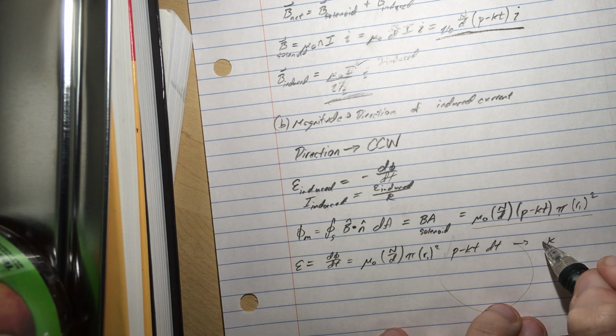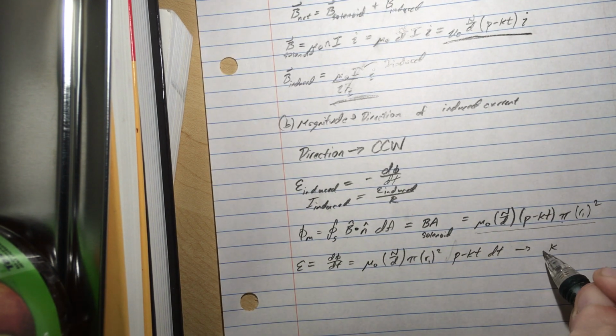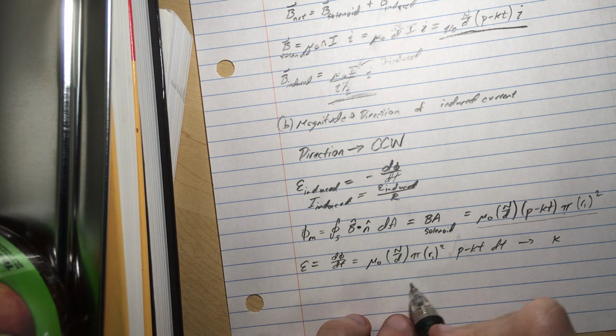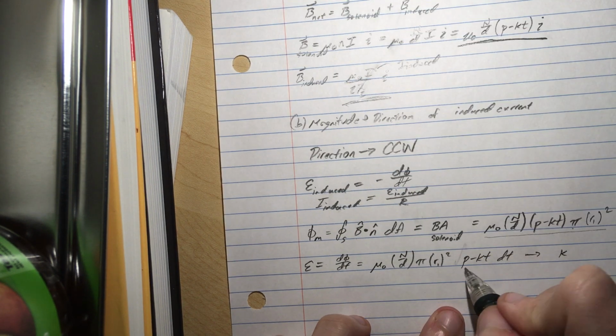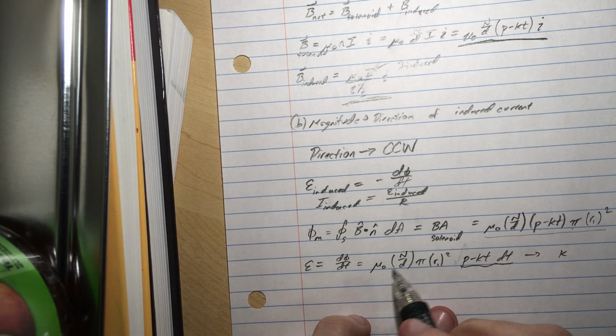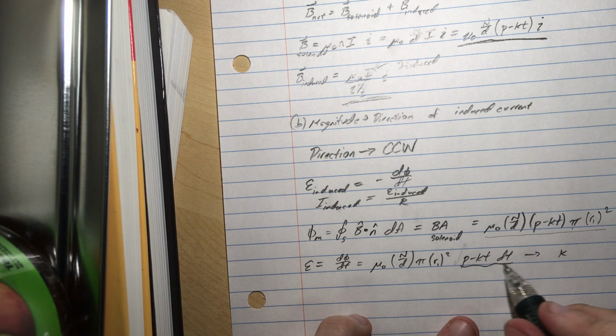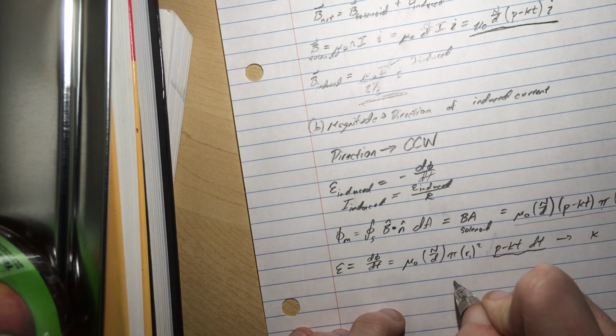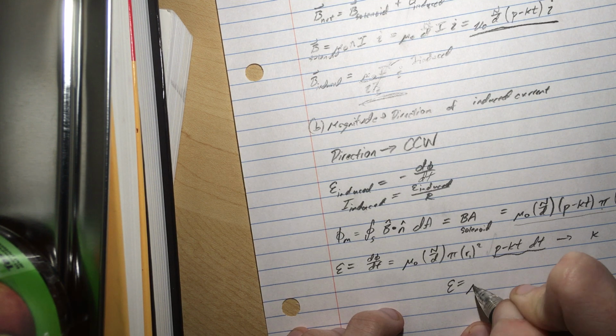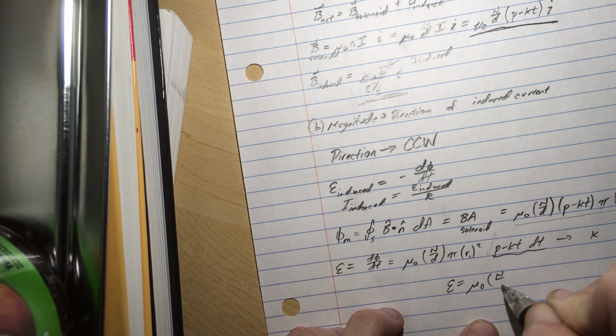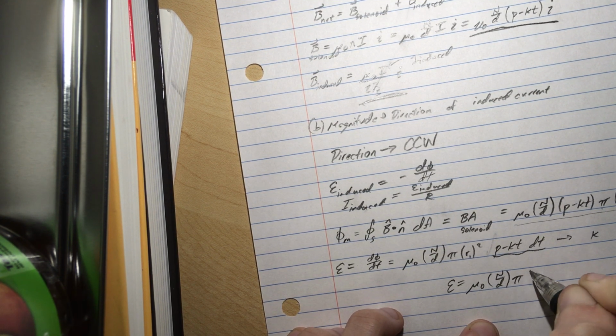Now, it would be a negative k, but we know we're just concerned with the magnitude, so we don't need to care about the positive or the negative part of it. So now, we've got all these constants that we can then multiply by the k. So we know that the EMF is going to be mu naught times n over d times pi times r1 squared times k.